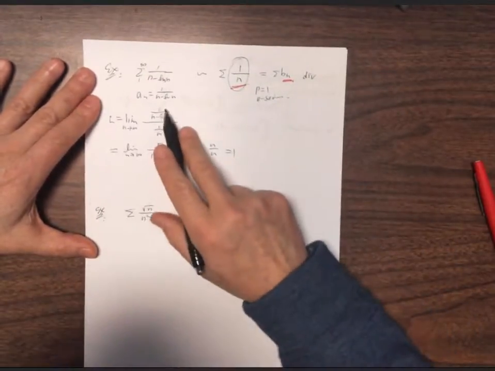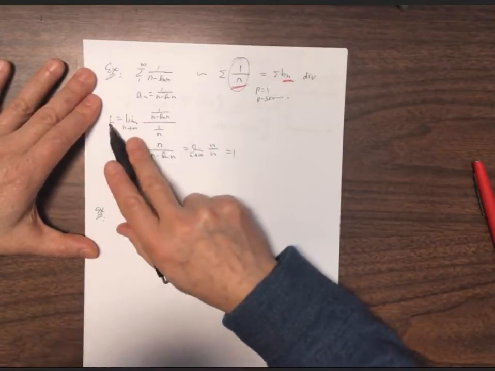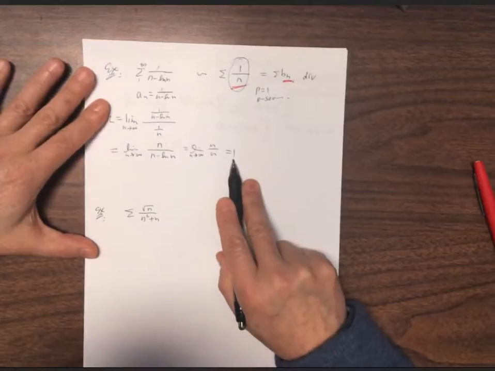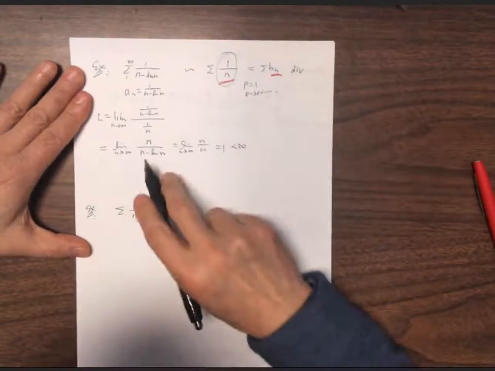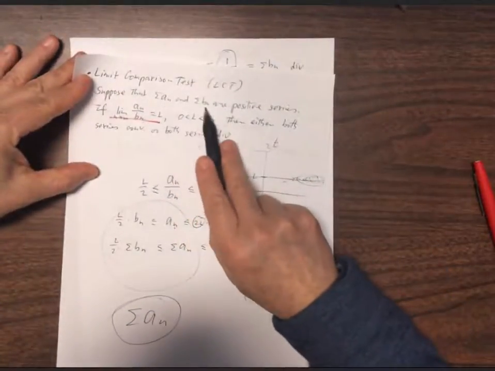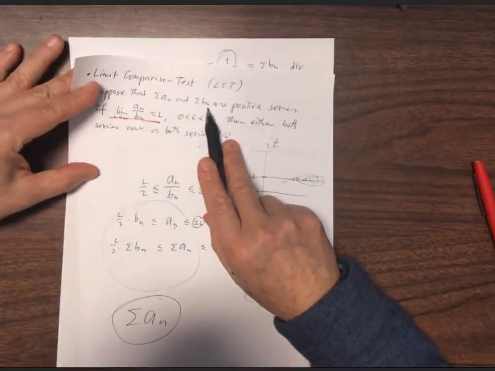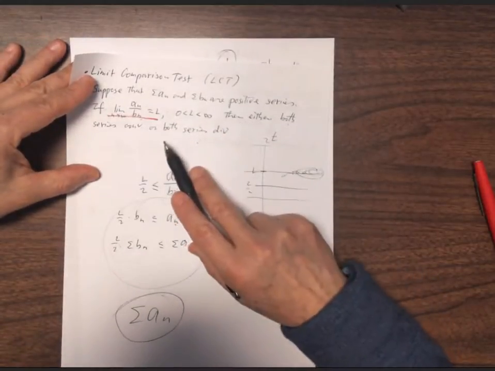Anyway, so this is our an, this is our bn. The limit of the ratio is 1. Of course, it's positive. It's less than infinity. Therefore, according to our test, sigma an and sigma bn will behave the same way, meaning either both will converge or both will diverge.